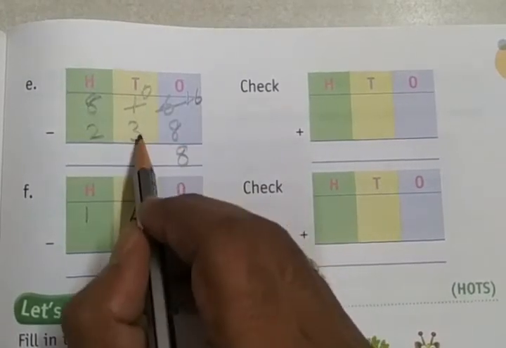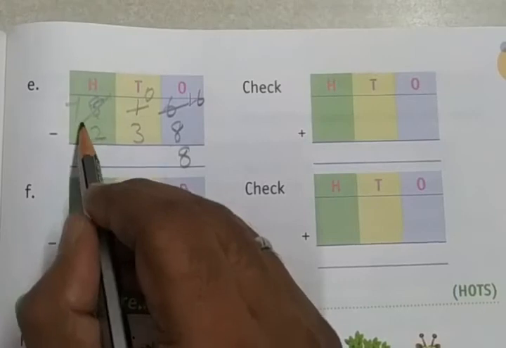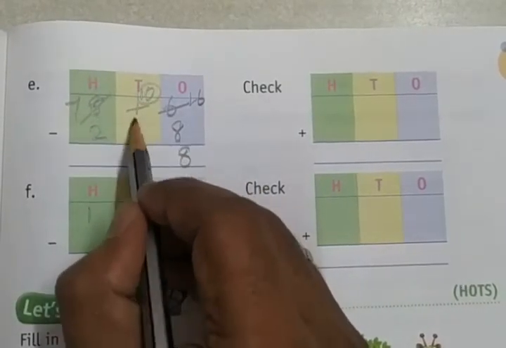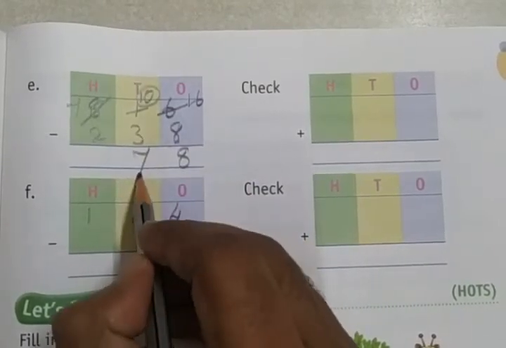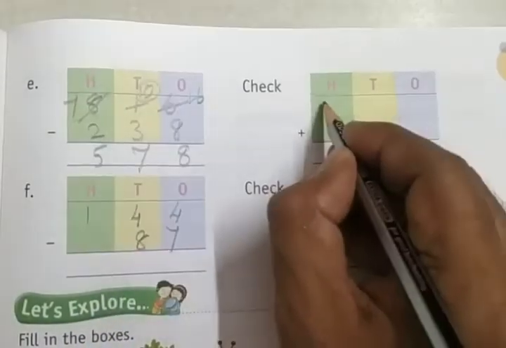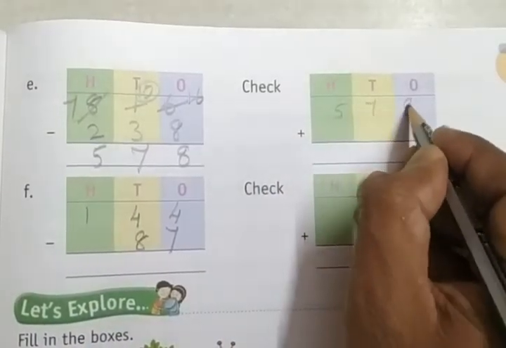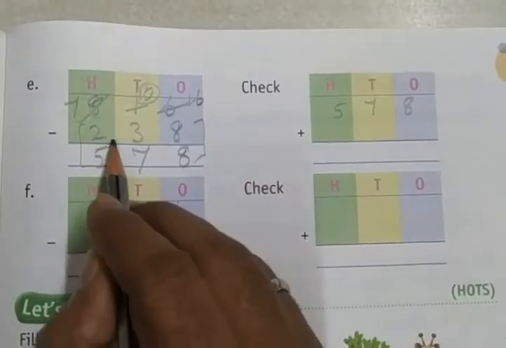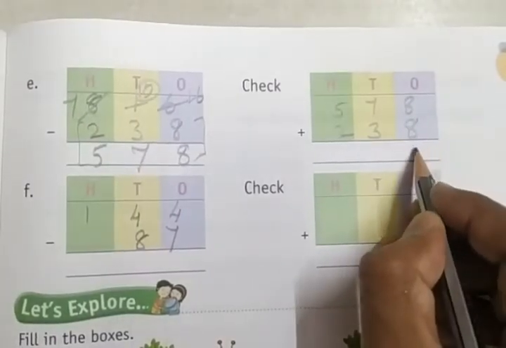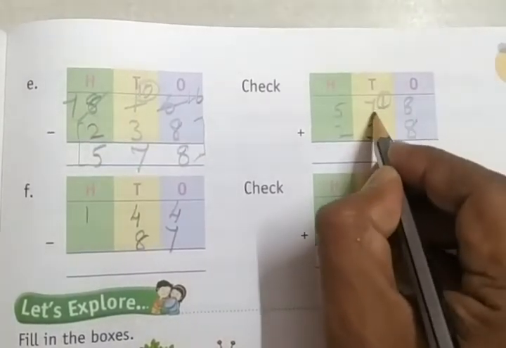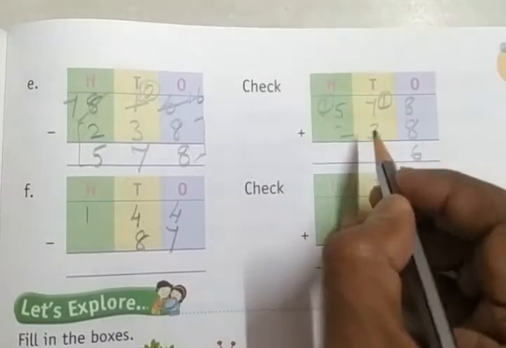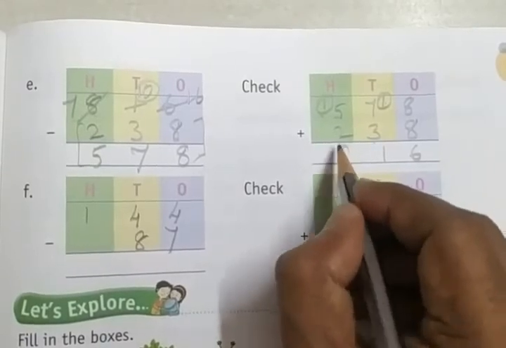Okay, 0 minus 3 is not possible, for that we have to borrow. It will become 7, it will become 10. 10 minus 3 is 7, so 7 minus 2 is 5. Now these two things I have to take, 578 and 238. 8 plus 8 is 16, carry 1, 7 plus 1 is 8, 8 plus 3 is 11, carry 1, 1 plus 5 is 6, 6 plus 2 is 8. 816.